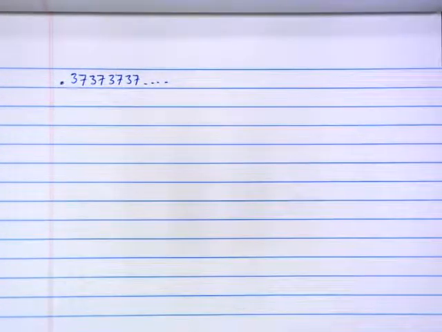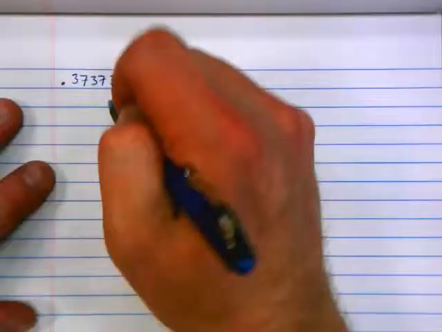We know it's a rational number. How do we know it's a rational number? It's a decimal that repeats. So if you have a decimal that repeats, it's a rational number, which means you should be able to write it as a fraction. So how are we going to do that? Well, we're going to write it as a geometric series.